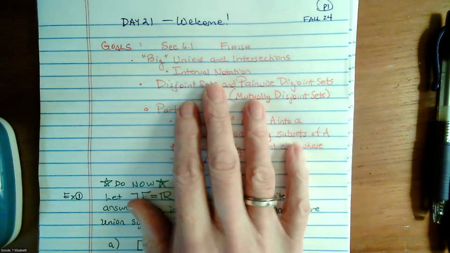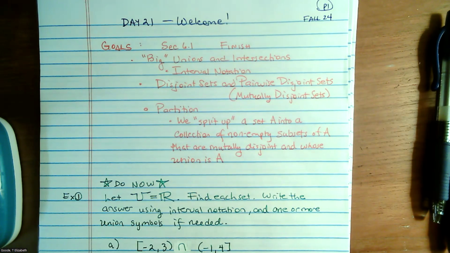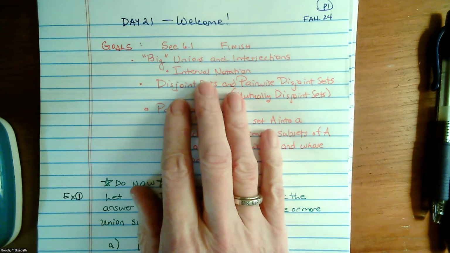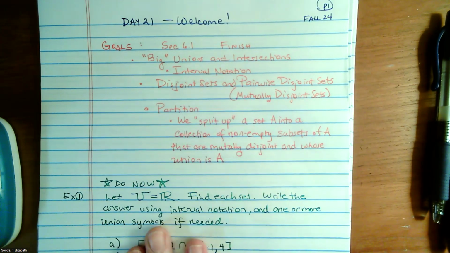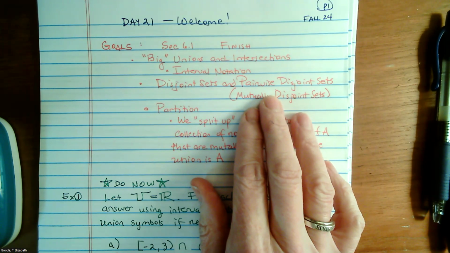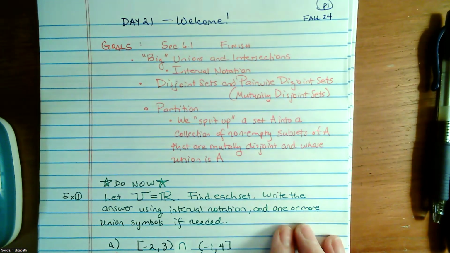We're going to look at big unions and intersections. I call them big because they have indexing, the same way summation and product notation has indexing. And we'll be focusing on interval notation. We're going to do a warm up with interval notation. Then we're going to look at what disjoint sets and pairwise disjoint sets are. In fact, we'll probably do that first, and then we'll get to the unions and intersections.